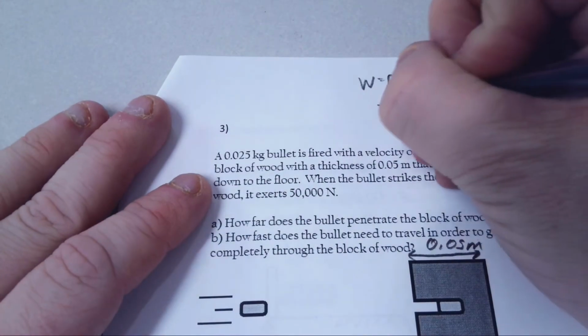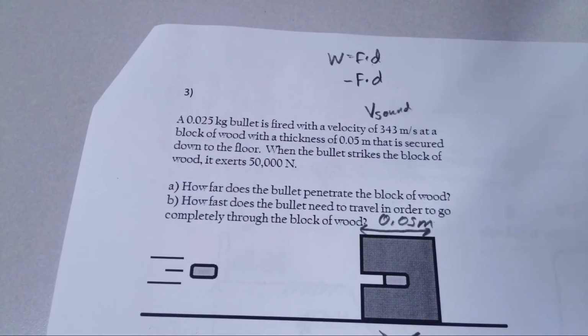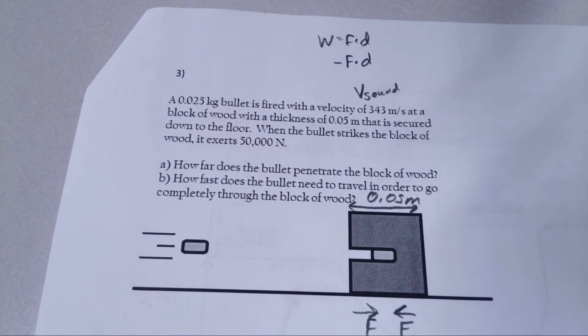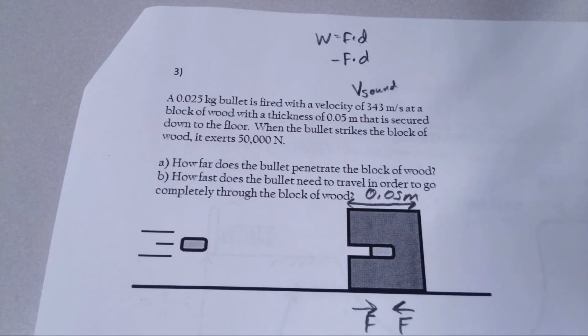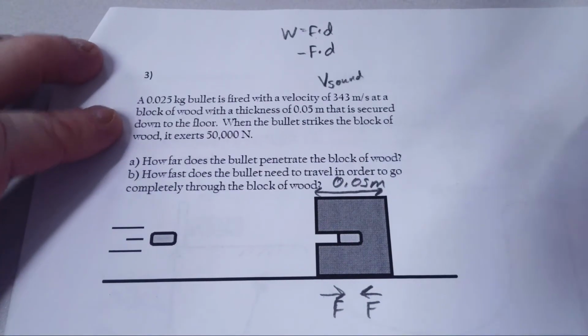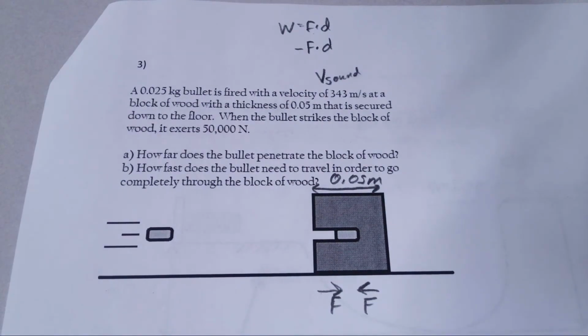So what is going to slow this down? It's the fact that we are going to have a negative force times distance, because we are going to have a negative change in kinetic energy. The bullet is acting on the block with 50,000 newtons. The block is acting on the bullet, equal and opposite direction, 50,000 newtons. So our equation is still this. This says how far does the bullet penetrate the block of wood.